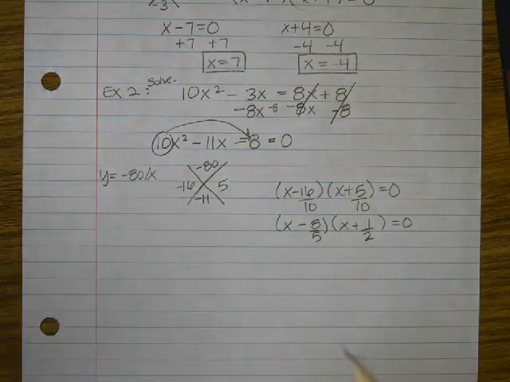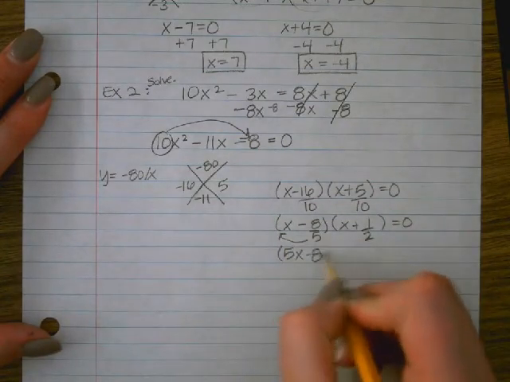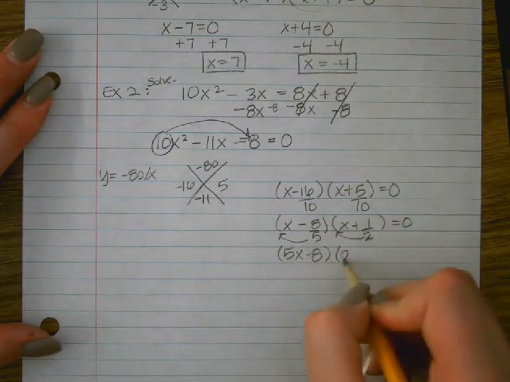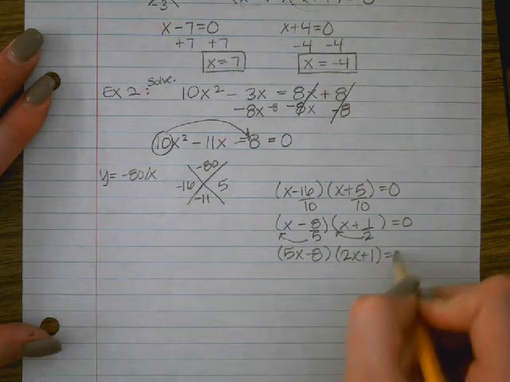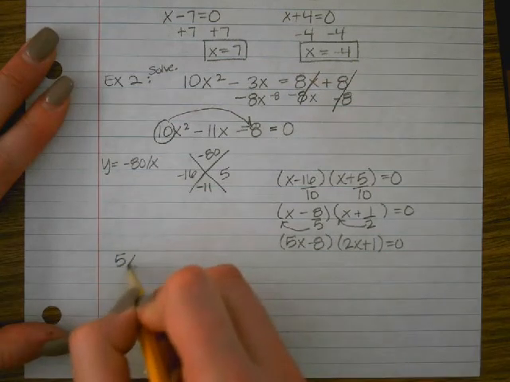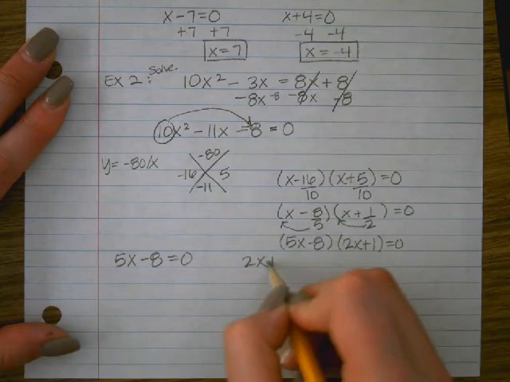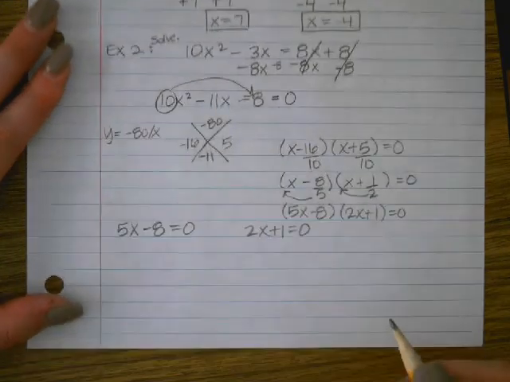5x minus 8. So 5x minus 8 and 2x plus 1. Okay. So are we done? We factored it, we're finished? No. What's our goal for this problem? Solve. So take them each and make them each equal 0. 5x minus 8 equals 0. 2x plus 1 equals 0.